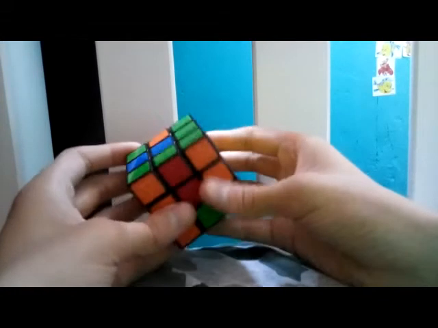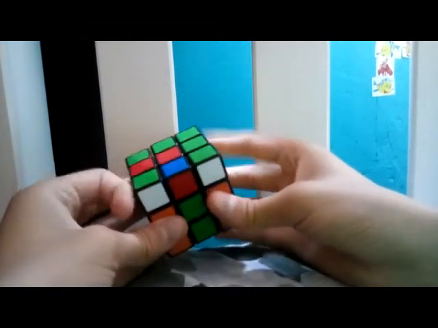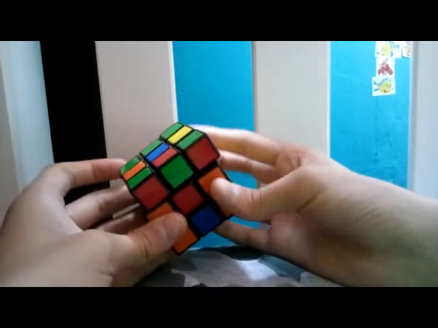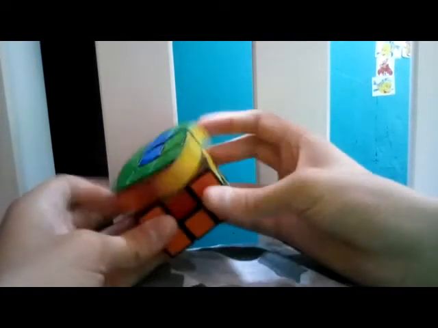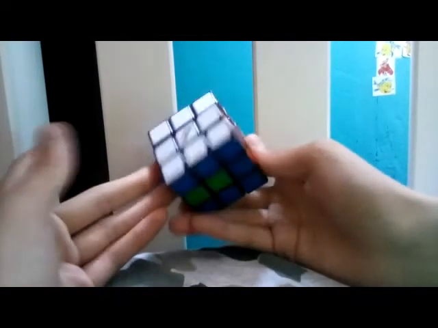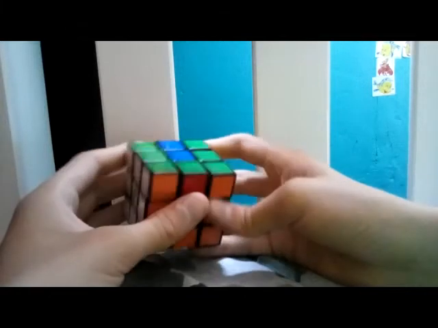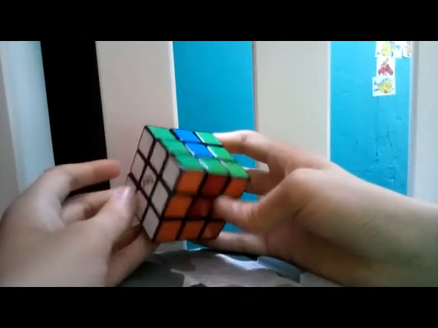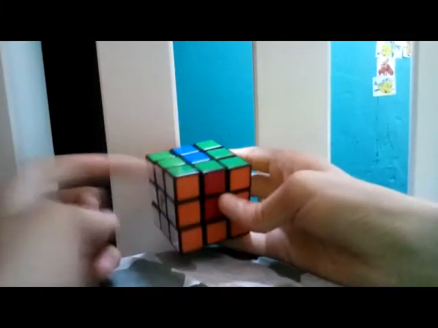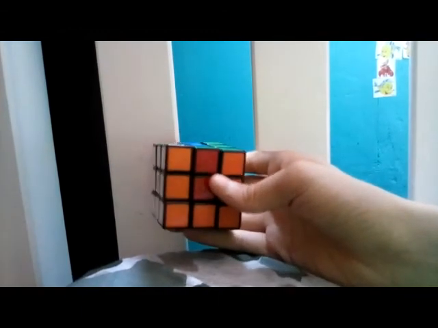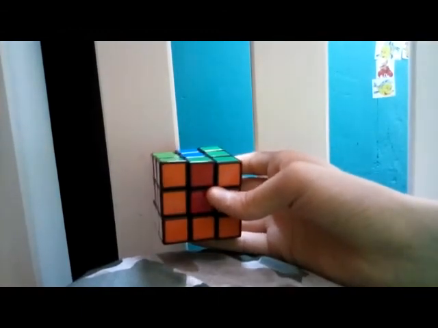So we have one disoriented edge in the back. The alg for this: M prime, U prime, M, U prime, M prime, U prime, M, U prime. So it's basically M prime, U prime, M, U prime twice, and that is how the algorithm goes. Again, it orients everything while solving this. So that's kind of an easy algorithm to learn.